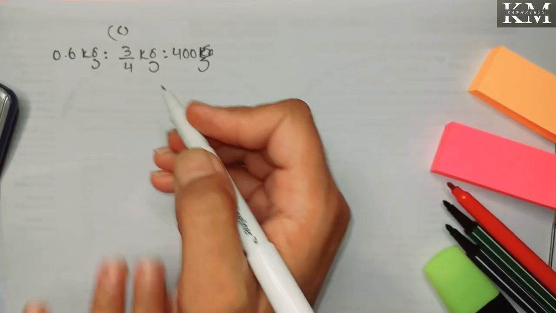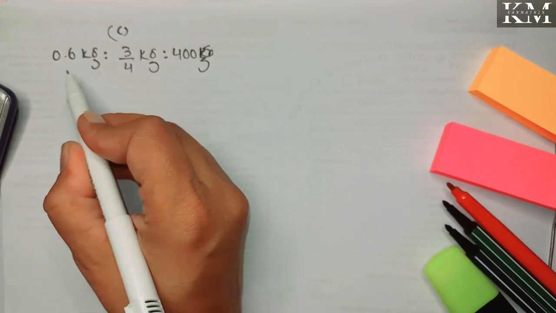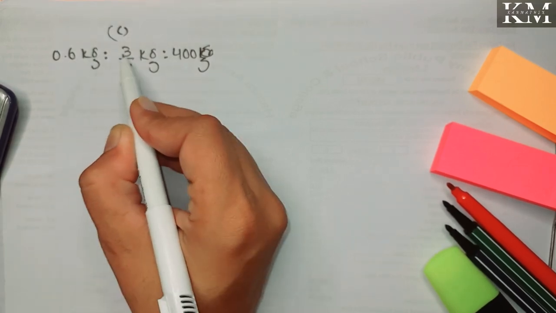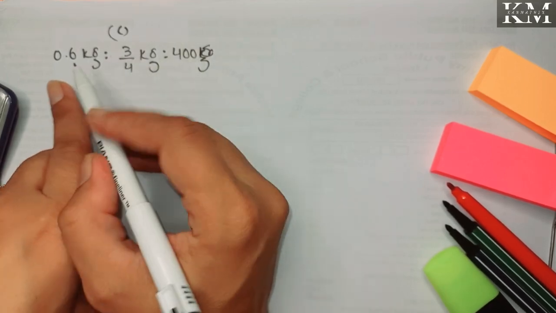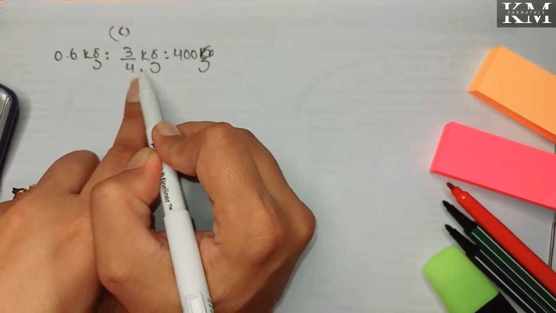C part, dear students. In C part we are having 0.6 kilogram, 3 by 4 kilogram and 400 gram. You can see we have a decimal, we have the fraction.